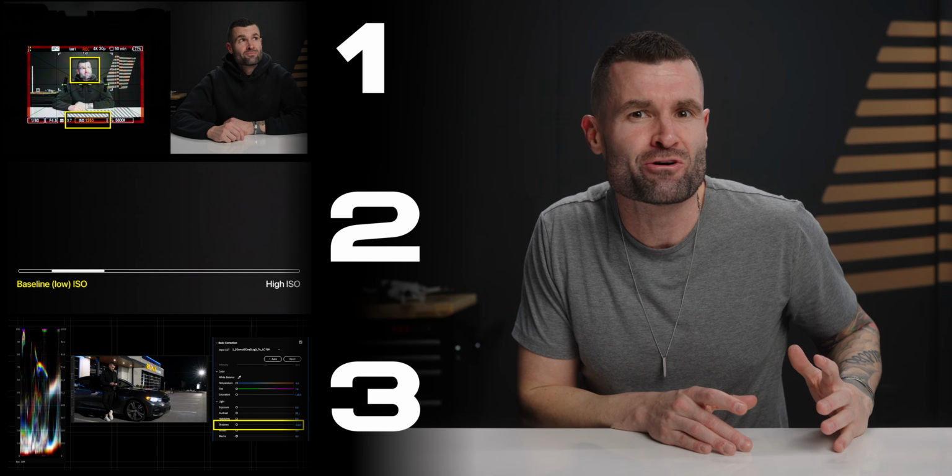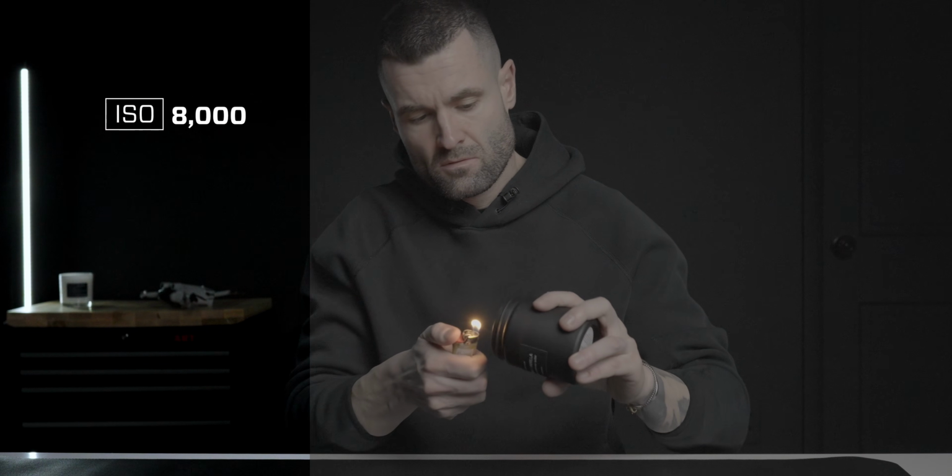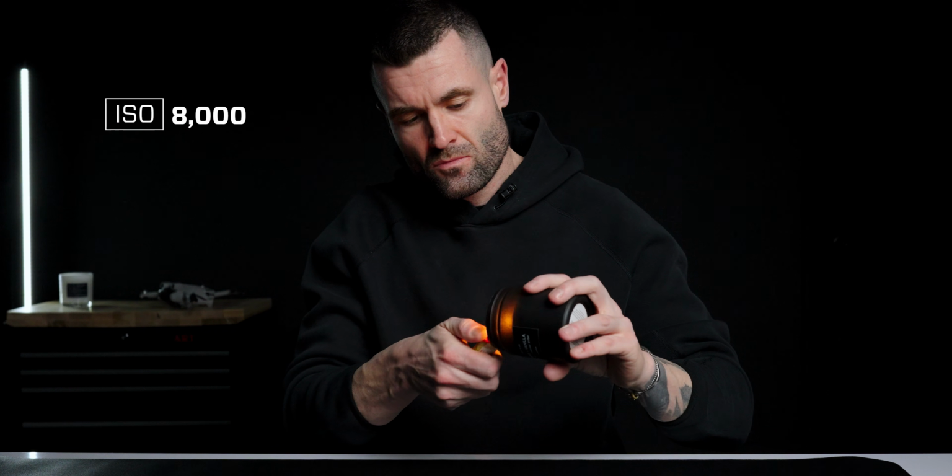It comes down to three simple things. The first two are kind of obvious, but I do have a few tricks that you might not know about. They're gonna make a pretty big difference. And the third one was a huge aha moment for me. When you get them right, you'll get footage that looks like this, even at those higher ISOs.